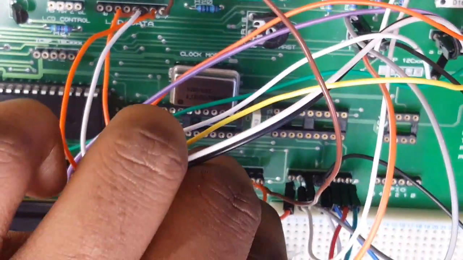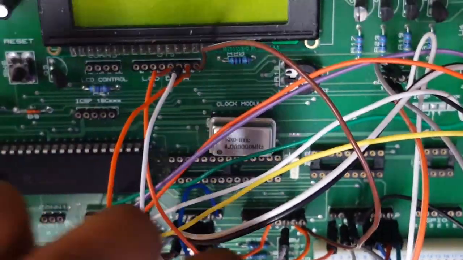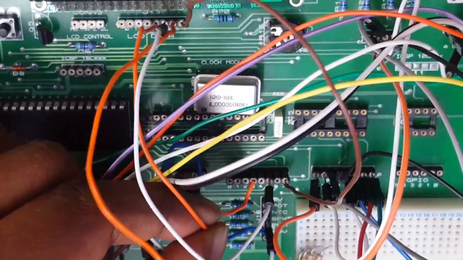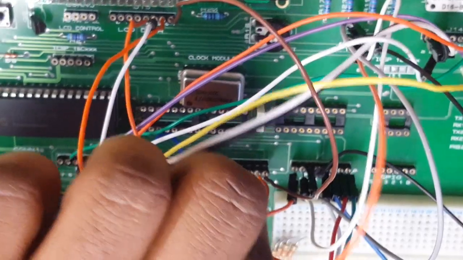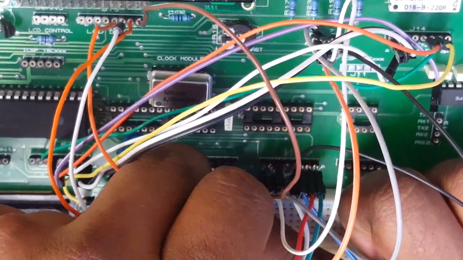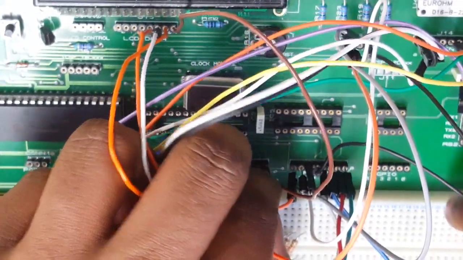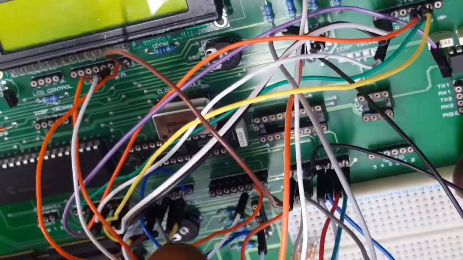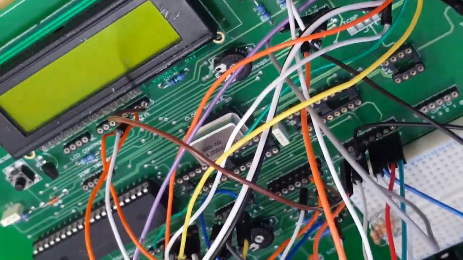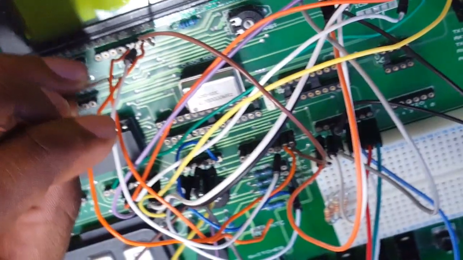Let me plug this one again, and the last one we need is the third one.